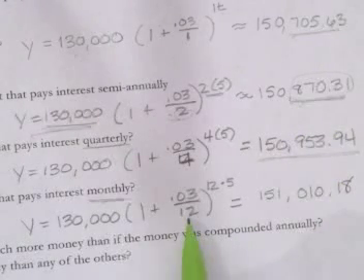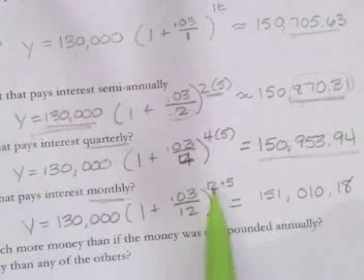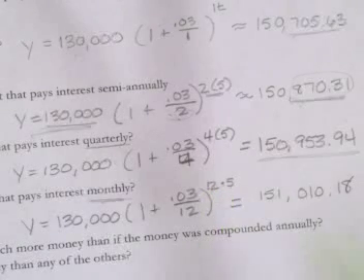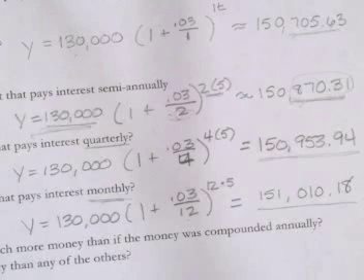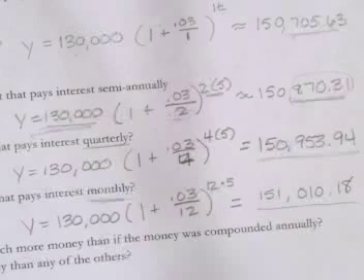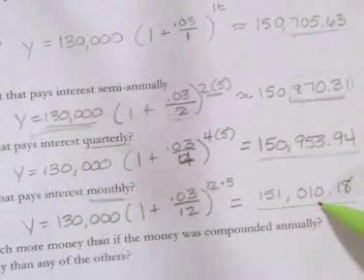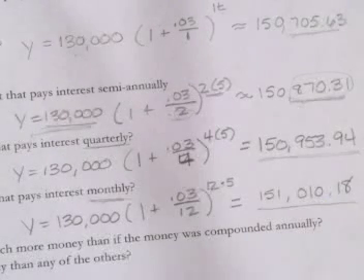Then I compounded monthly, so I needed a 12 in the denominator here. And my compounding periods changed to 12 times 5. And I made $151,010.18. So if you compare the amount that I made compounding annually to the amount that I made compounding monthly, I made quite a bit more money with the monthly compounding.